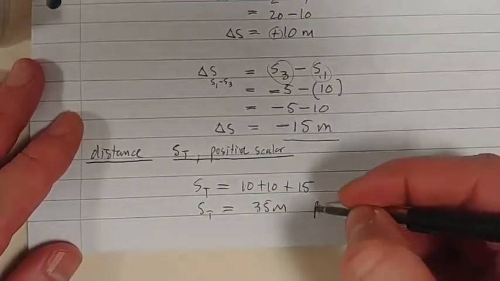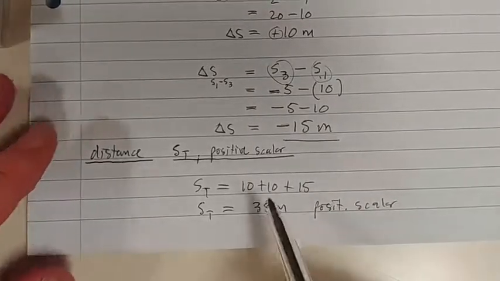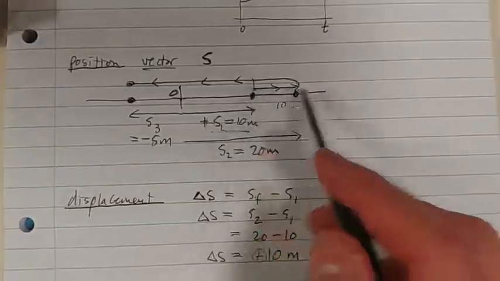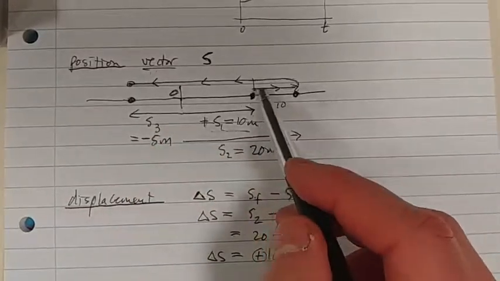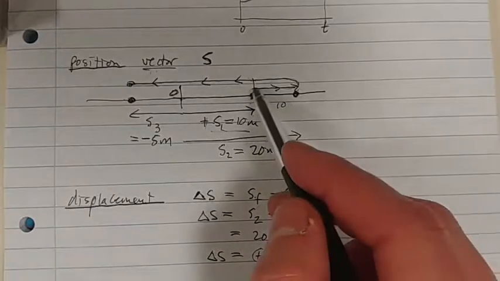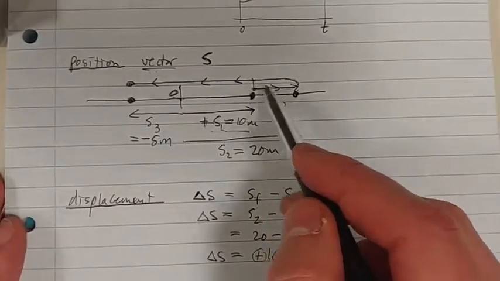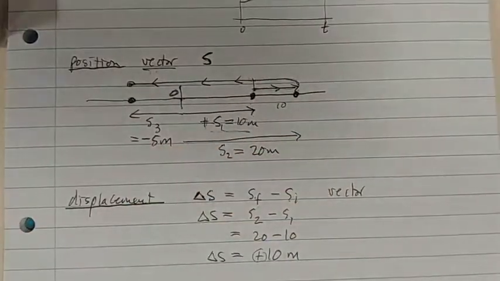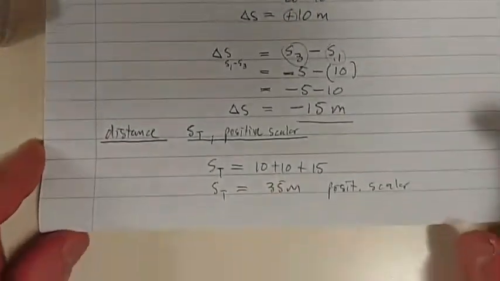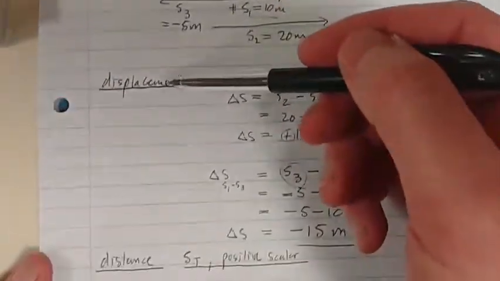Notice, it is a positive scalar. We are not concerned at all with the directions. We are looking at the magnitude of this length. So we're calculating the total path that this particle moved. Okay? So please make sure that you understand what's the difference between position, displacement, and distance. Okay, we'll stop there.